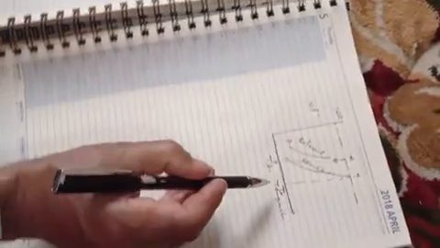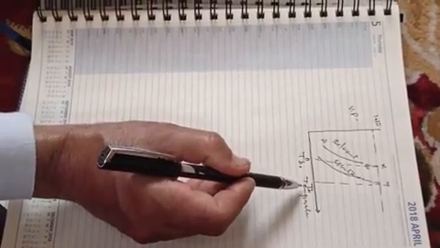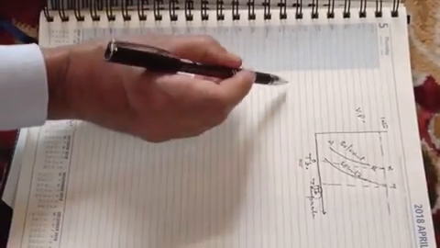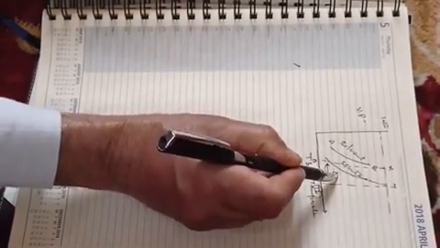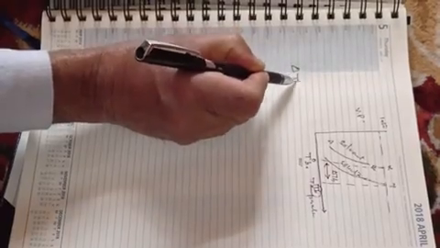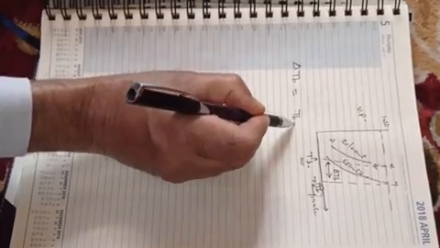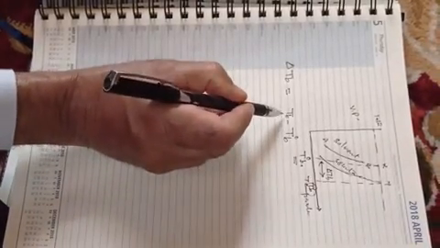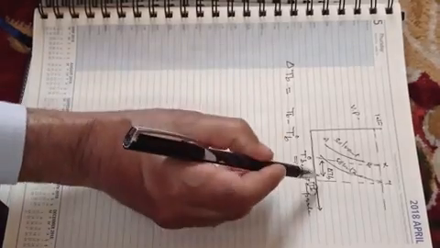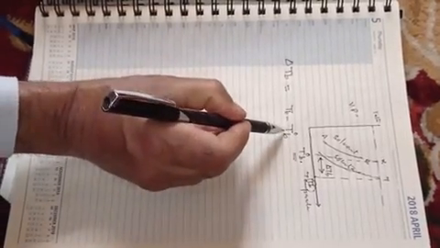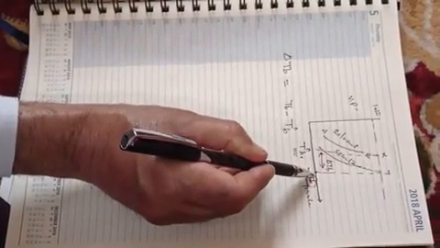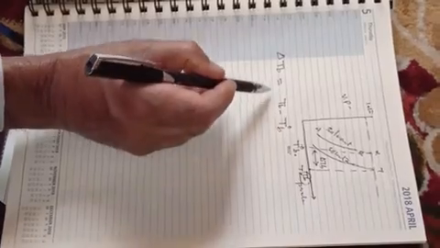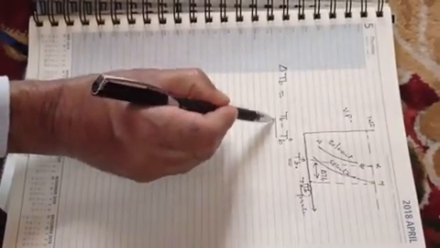Here the boiling point of the solution is higher than that of the pure solvent. Therefore this difference in boiling point, I'll write it as del TB, is equal to TB minus T0B. TB is the boiling point of the solution and T0B is the boiling point of the pure solvent. Since the boiling point of the solution is higher than that of the solvent, this difference becomes the elevation in the boiling point.